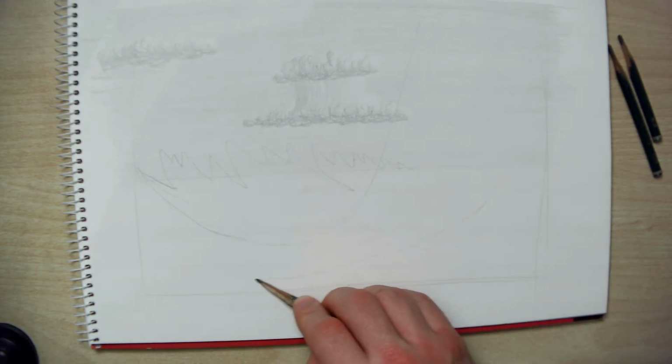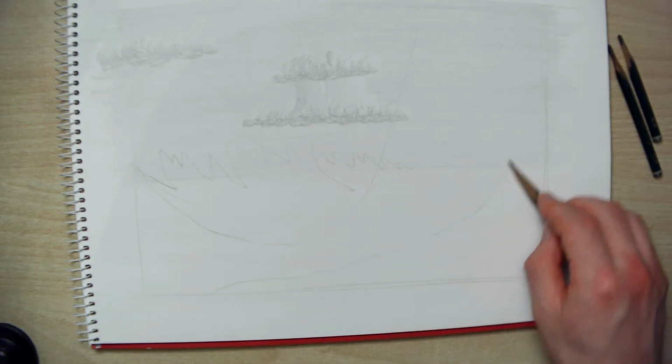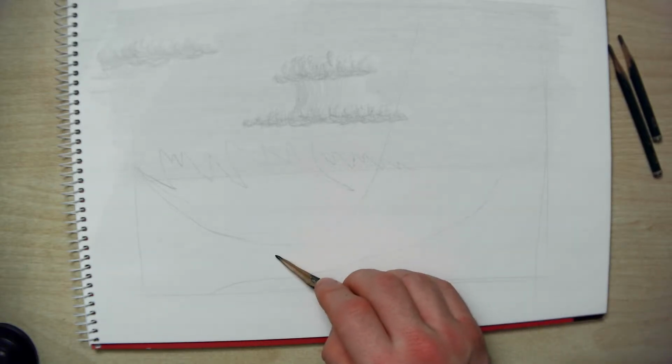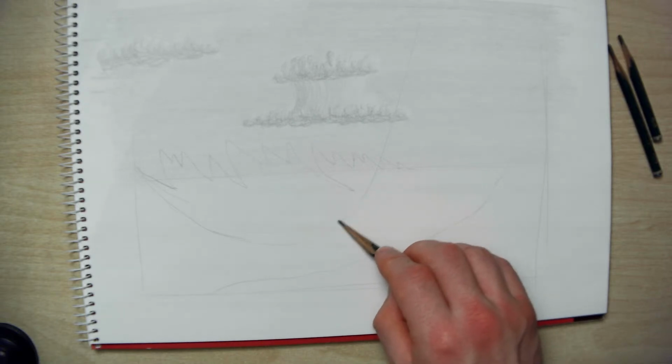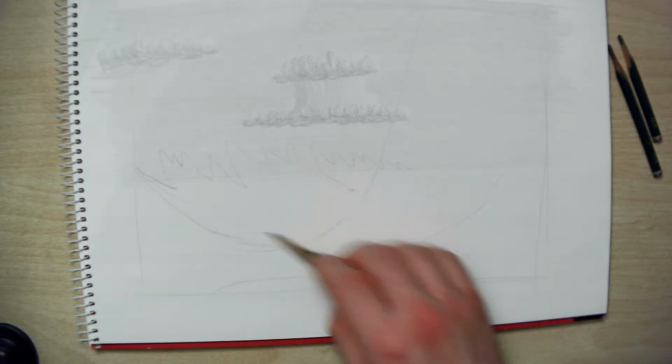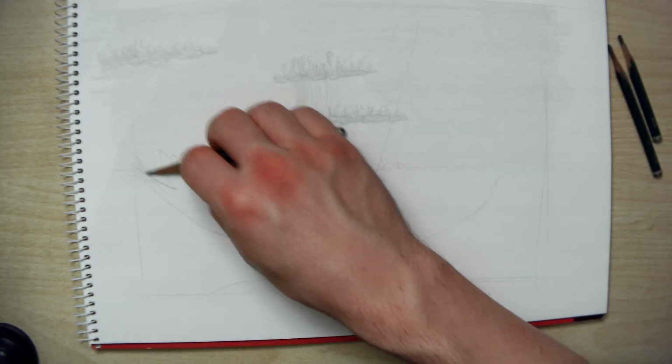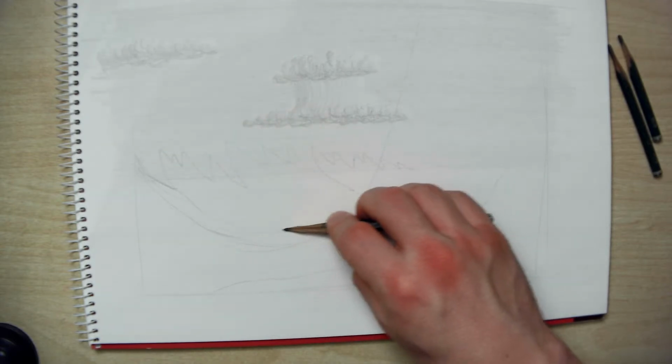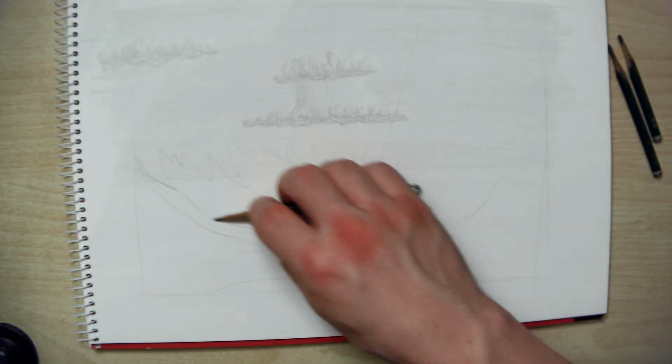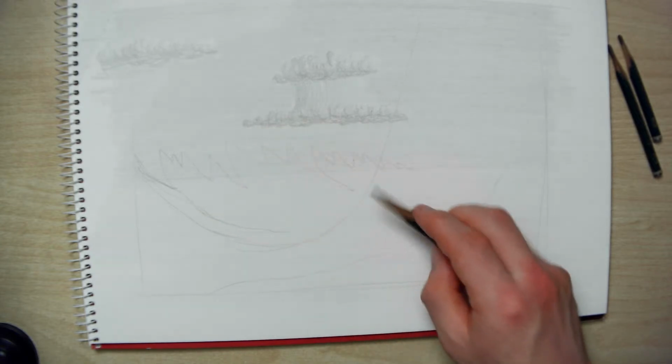Maybe right here. This going in here. That's gonna go maybe up there, and then we've got this mountain coming down into the valley like so.